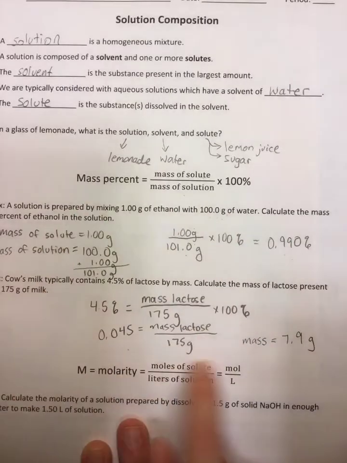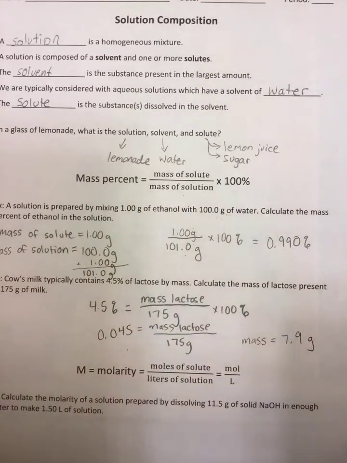So I hope that you see that these calculations, these mass percent, are really straightforward and really simple to do.